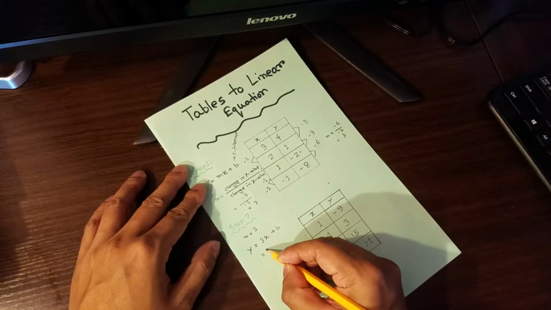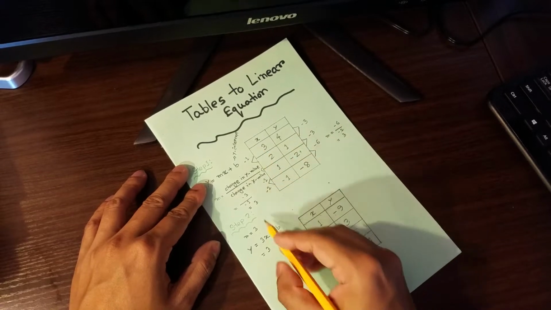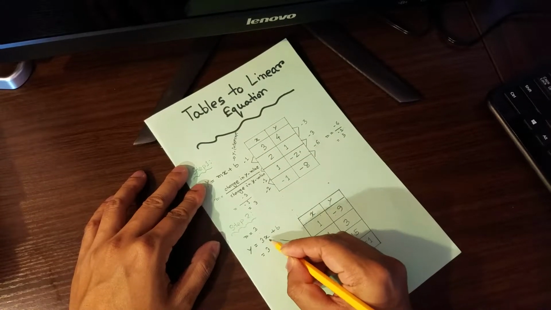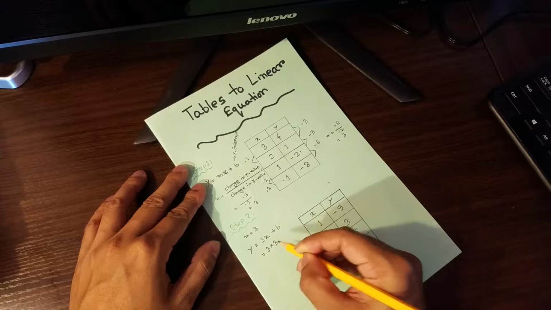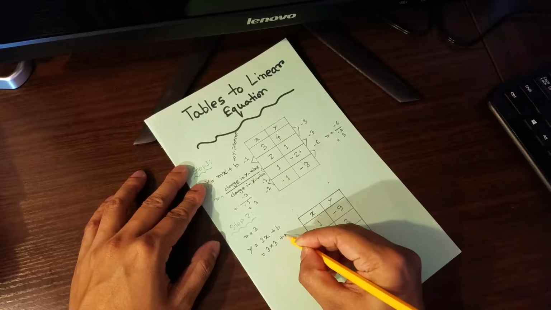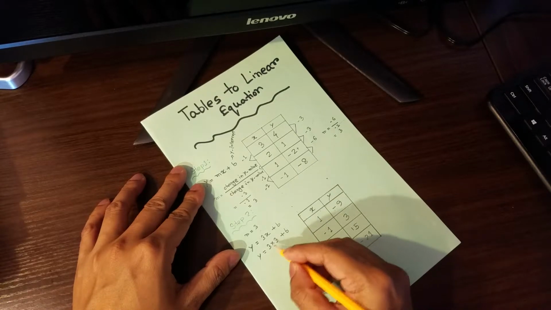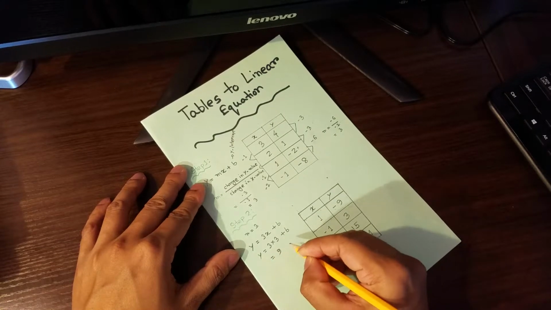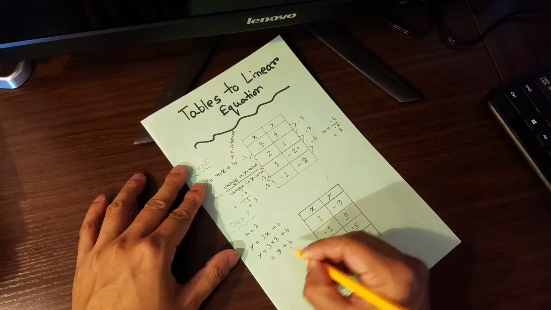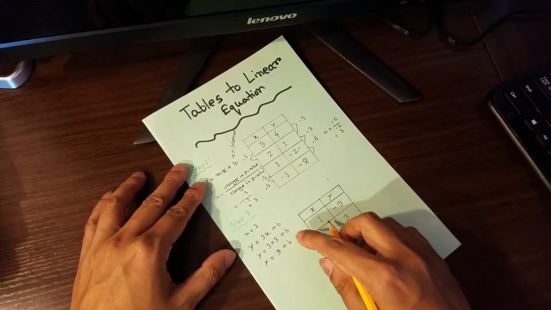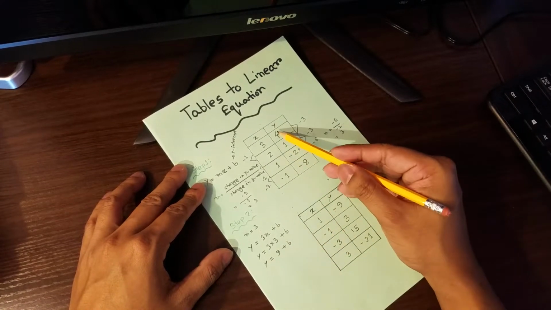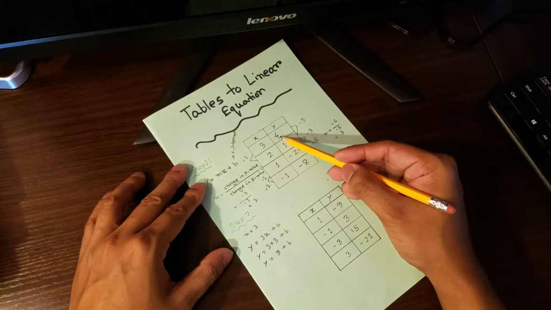My m is 3, x is 3, so 3 times 3 plus b, and let's write the y. 3 times 3 gives you 9 plus b, and that's y. Now remember, your y is 4.